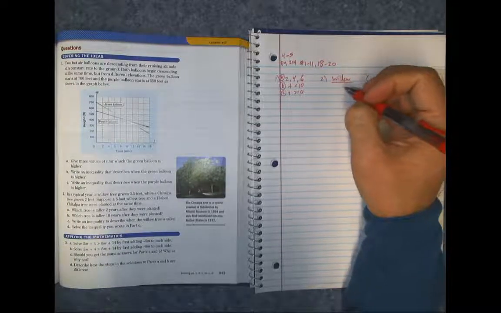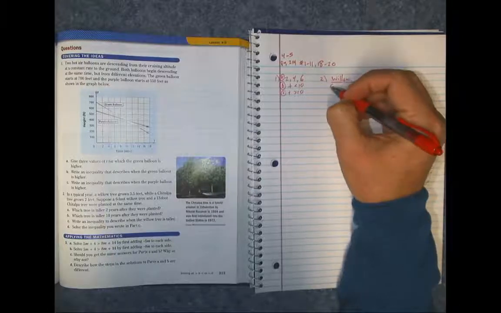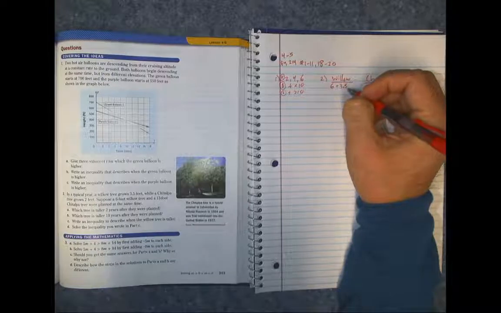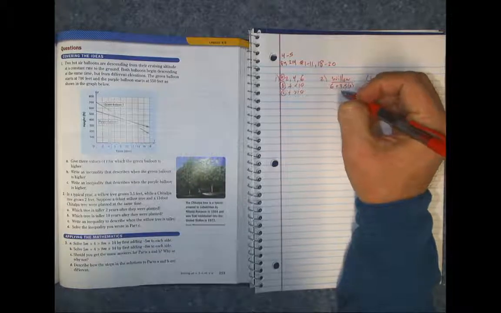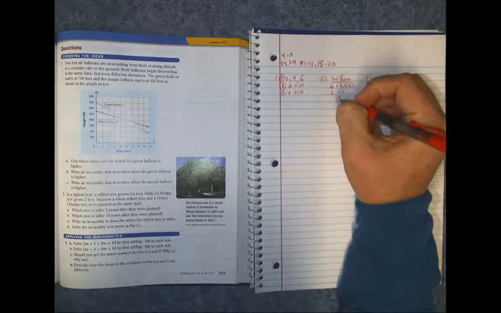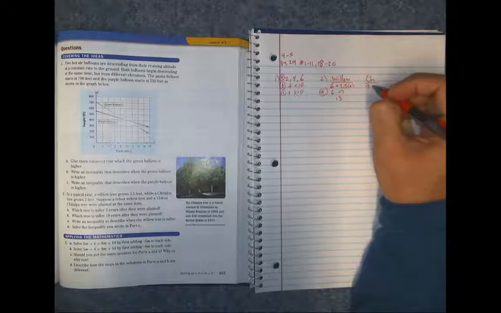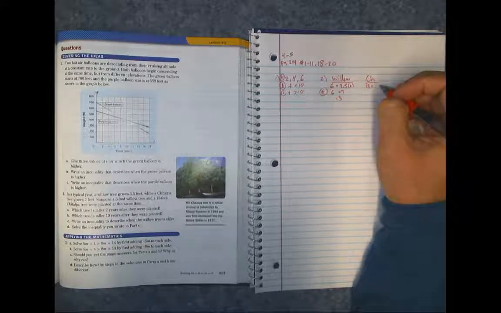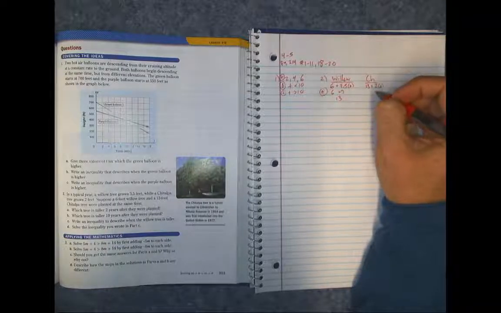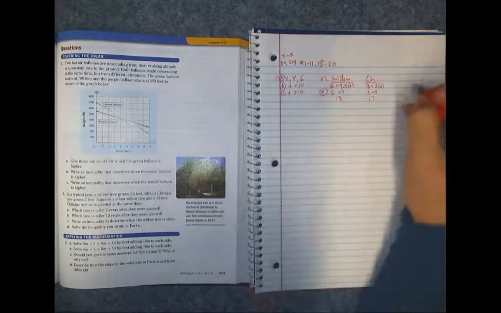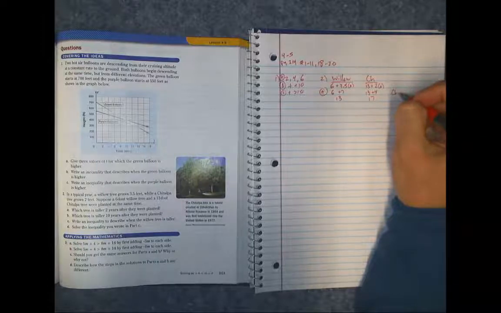For the willow, it starts at 6, and then it's adding 3.5 per year. For part A, they're talking about 2 years. So that's 6 and 7, that's 13. And the other one starts at 13, and it's growing by 2 feet per year. So that's a total of 17. So for part A, it is the catalpa tree.